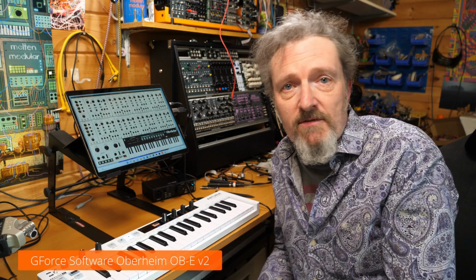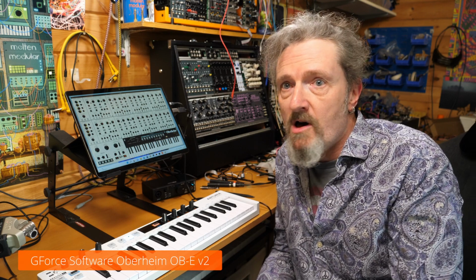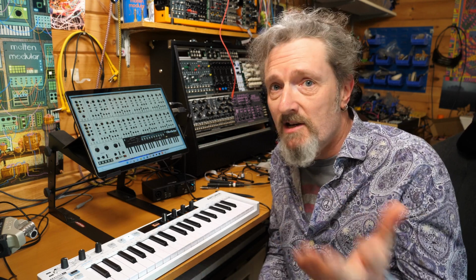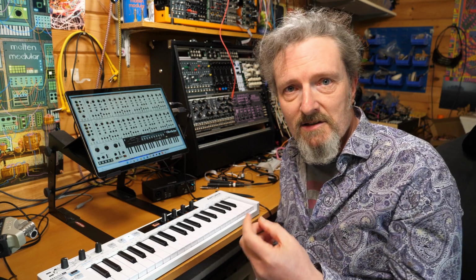Today we're looking at the GForce software OB-E, Oberheim 8 Voice version 2. Now I imagine there's a lot of videos out there on this new reinvention, authentic recreation, emulation of this classic awesome monster of a synthesizer, and there's plenty of people out there better positioned than I am to talk about it with any kind of authority. I've never seen one, I've never played on one, but what I would like to relate today is just how flipping awesome this thing is.